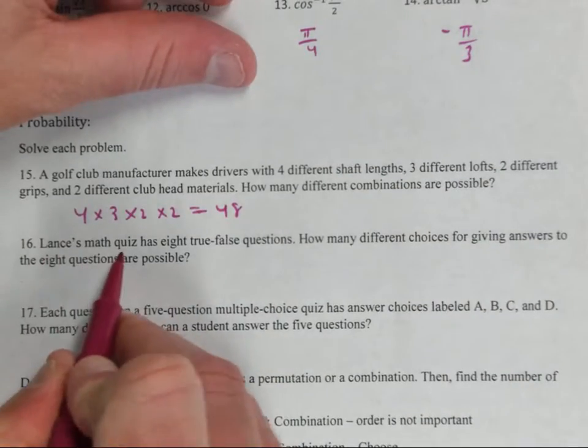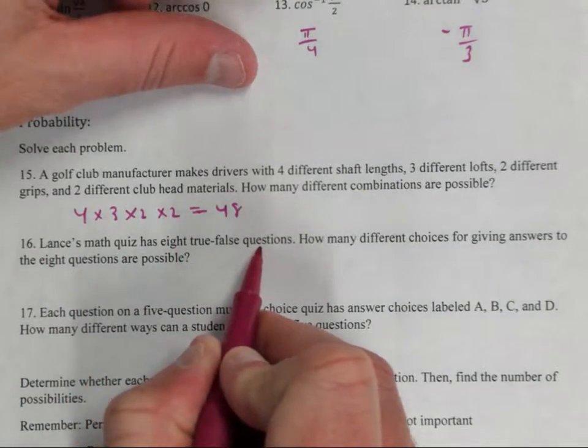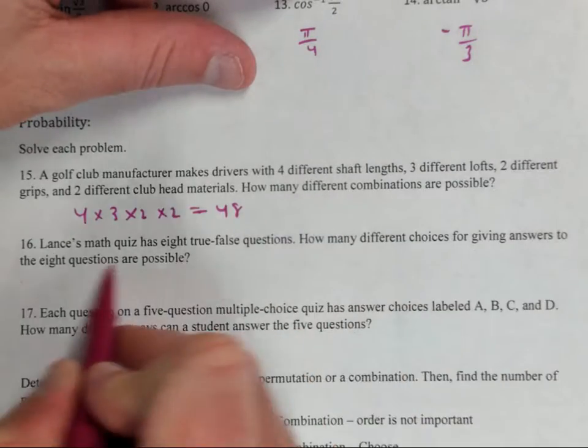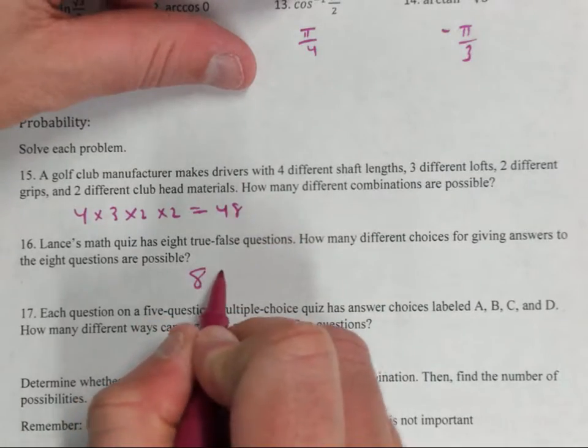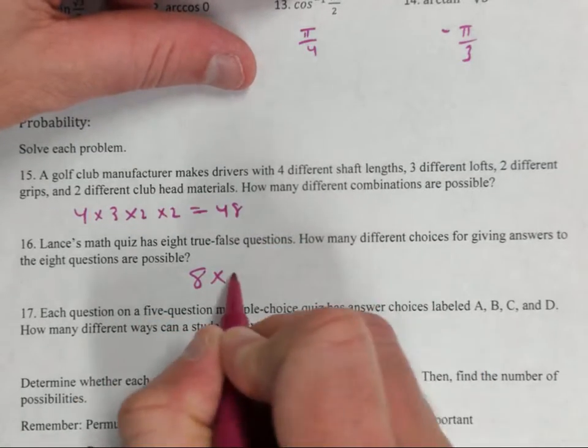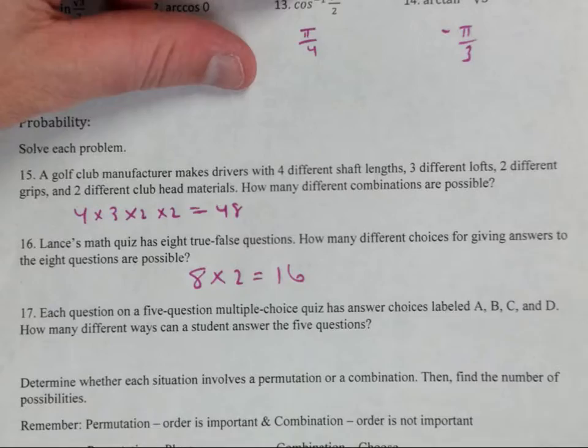Now, Lance's math quiz has 8 true-false questions. How many different choices for given answers to the 8 questions are possible? Okay, you have how many questions? Each question has how many choices? 2. What's 8 times 2? 16 is your answer.